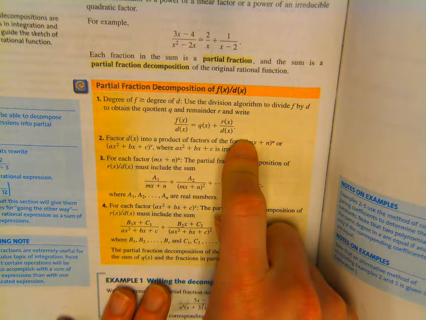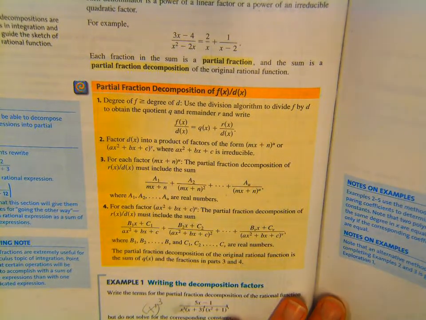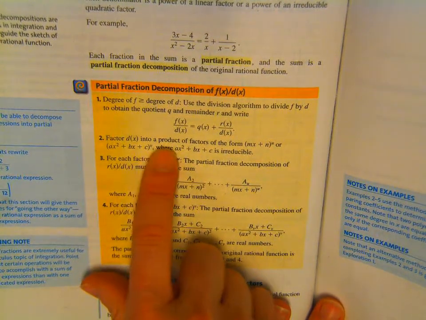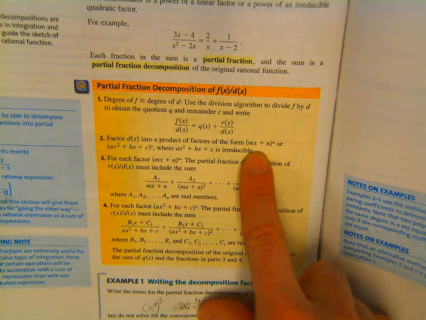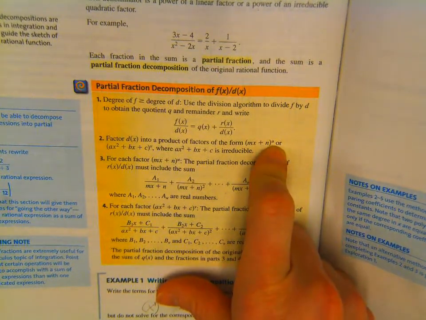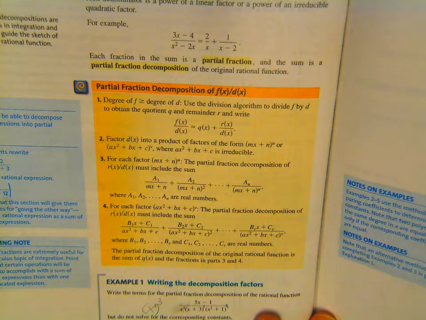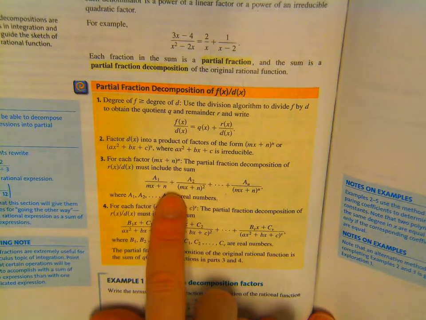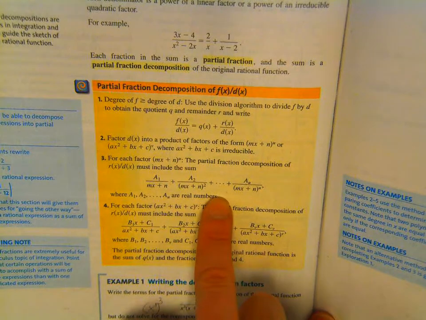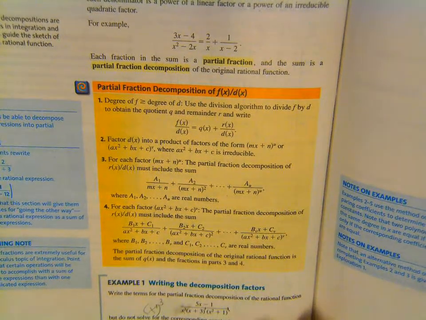Okay. And so the rules of partial fraction decomposition is we're going to factor the denominator into a product of factors of the form mx plus n to the u. That just means we're going to factor it into linear factors. For each factor, I have to make sure that I have a different fraction for each of the factors, okay?